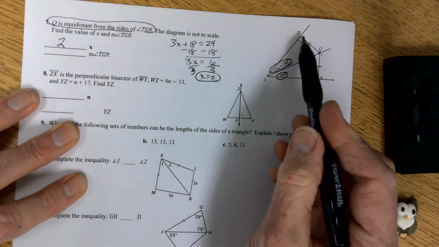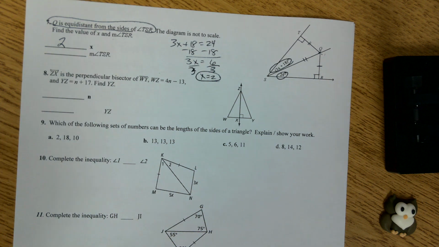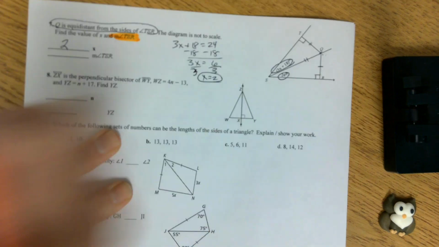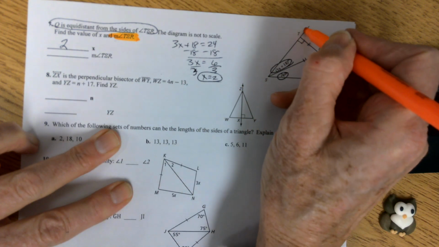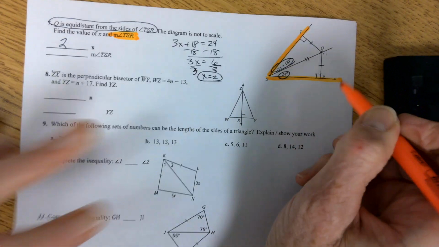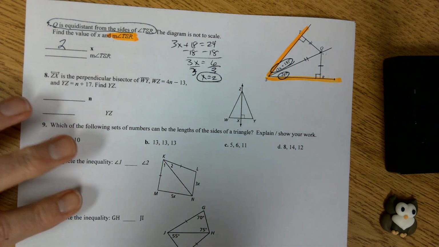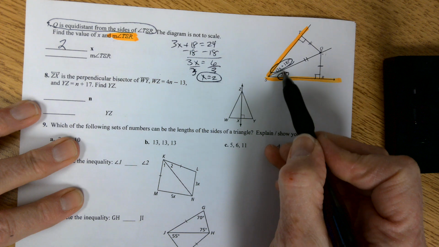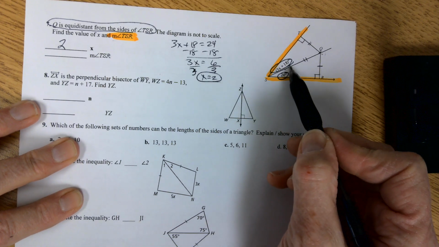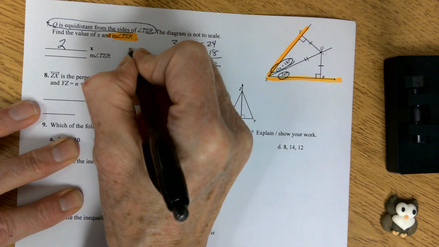And then it says, what is the measure of angle TSR? The only thing you've got to watch is that you read what it says. TSR is saying the whole angle, the whole thing. If this is 24, that means this is 24. 24 plus 24 is your 48.